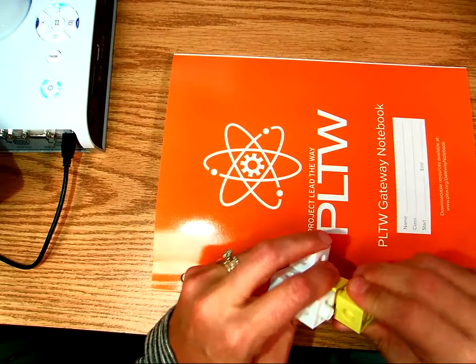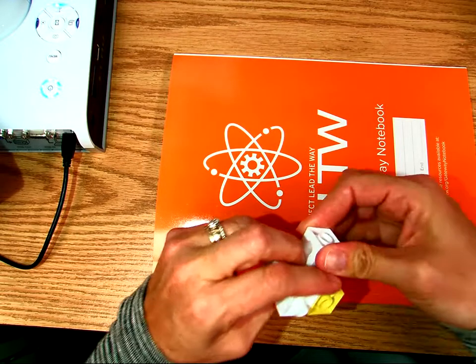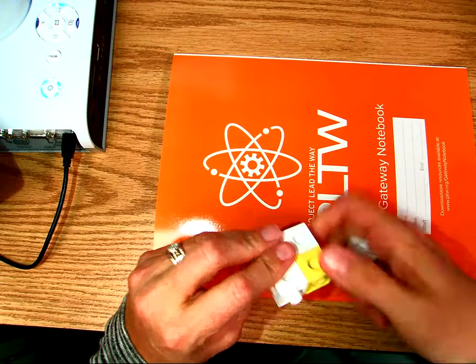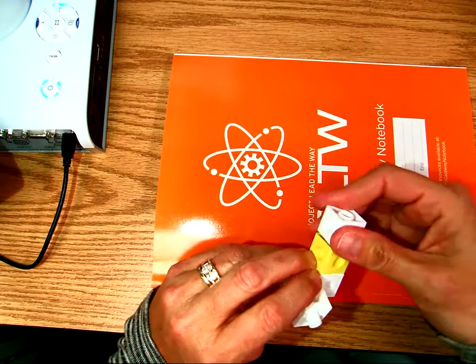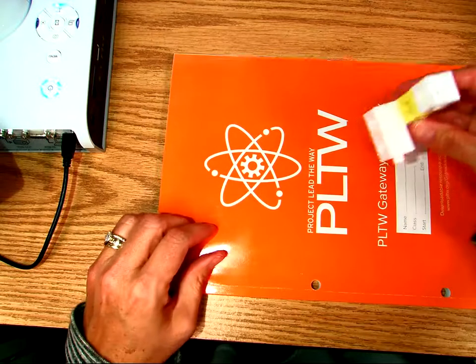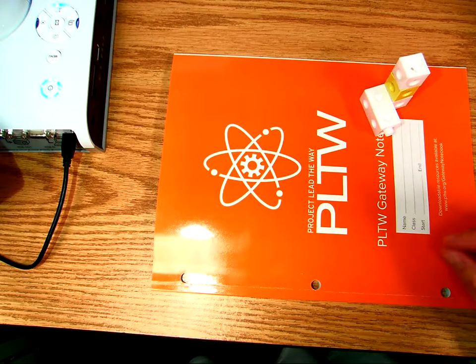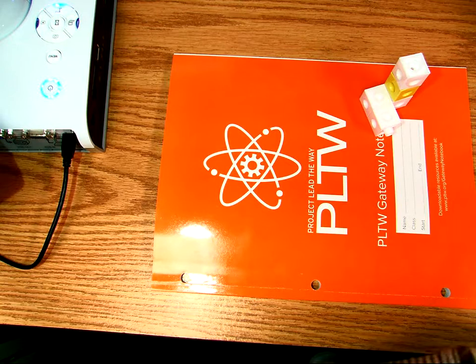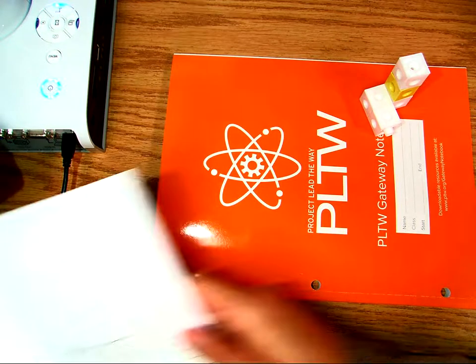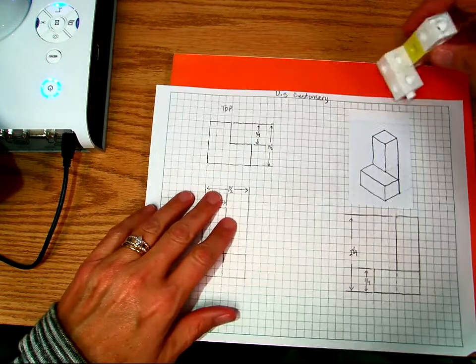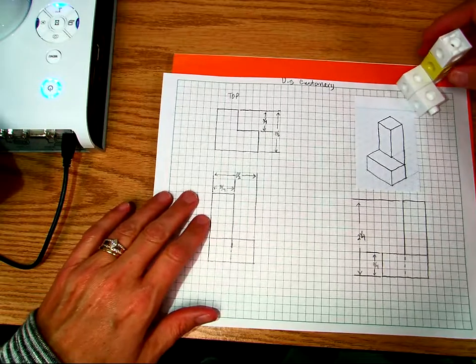Number 9, then you're going to get 5 linking cubes. You're going to take off one of these, and then you're going to make the object. You guys have made this object before. And what you're going to do with this one is you are going to be measuring it in U.S. customary, also known as inches, okay?